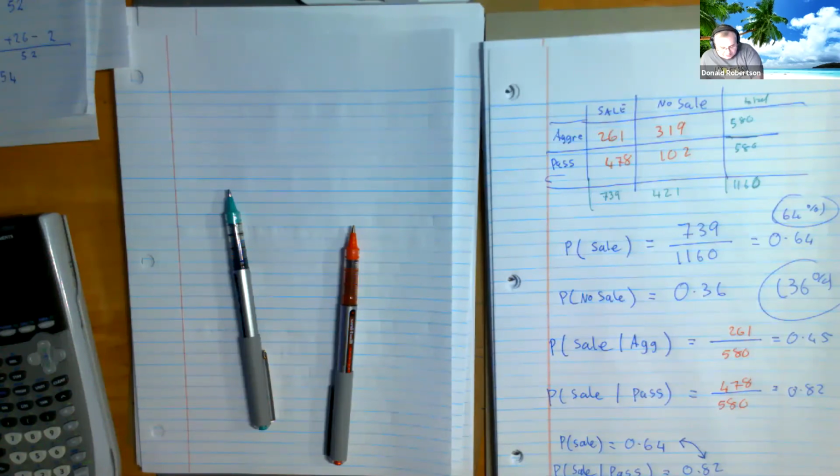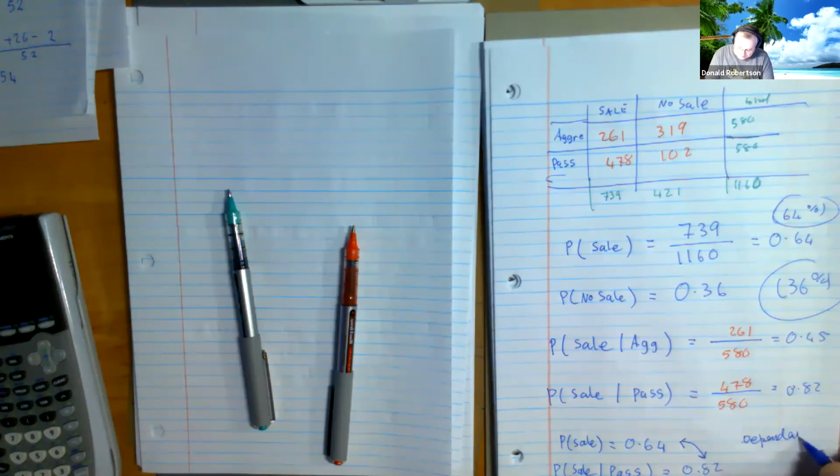Doesn't that mean that whether you get a sale or not, and being passive, are not independent, which we call dependent? That is evidence to say that it does matter, right? If these two numbers are equal, then it means they are not connected, right? They do not affect each other in any meaningful way.